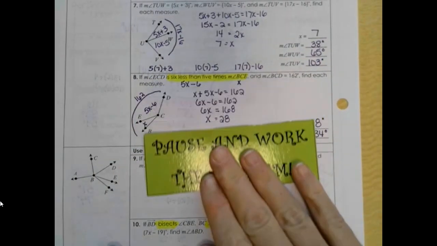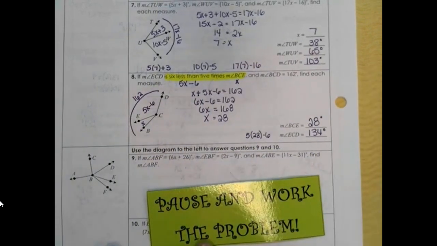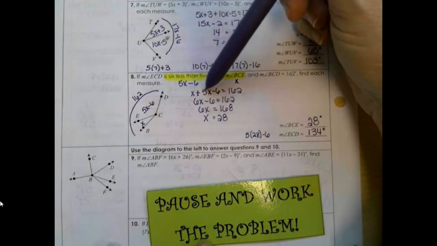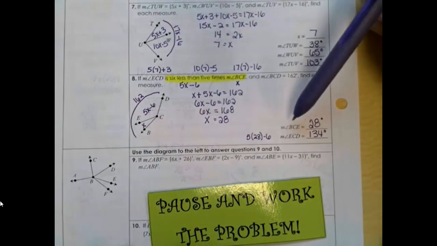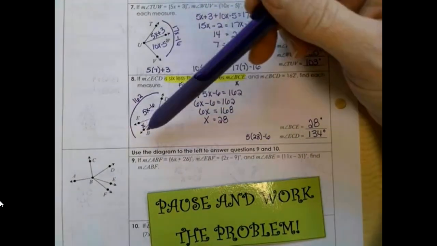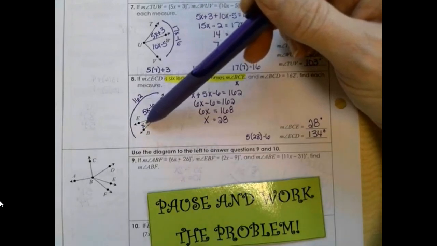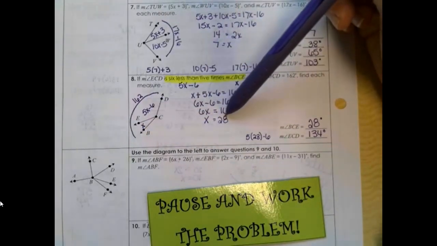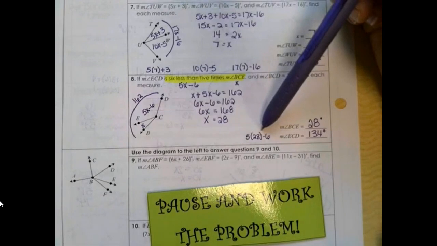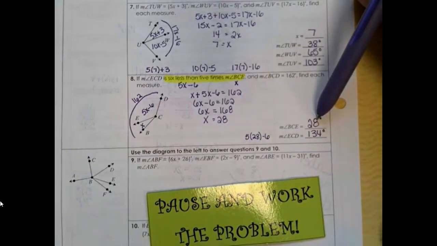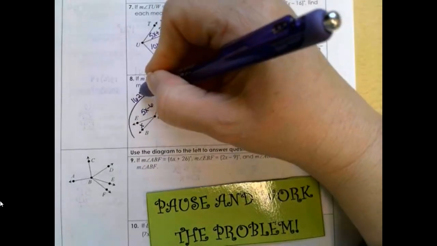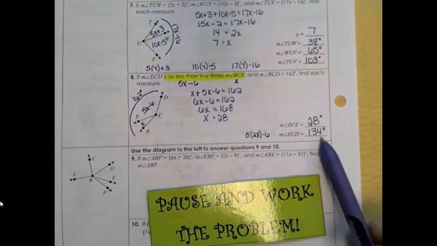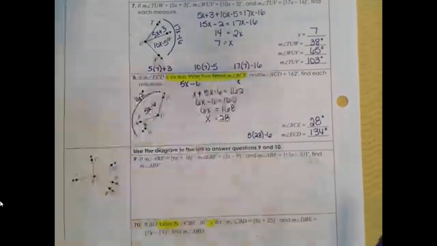Okay, here we go. So this is the setup. Make sure you know that x plus 5x is 6x. We work all this out, we get 28. So then it says angle BCE. Well, angle BCE is x. That's 28. X is 28. And then angle ECD I plugged in right here. And these two angles should be adding up to 162 degrees. Put the little degree symbol. And they do, so I know that it is 100% correct.